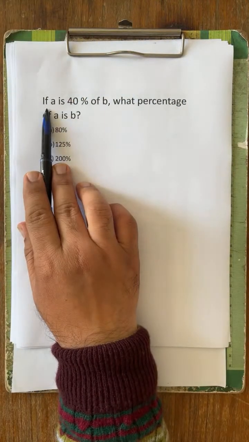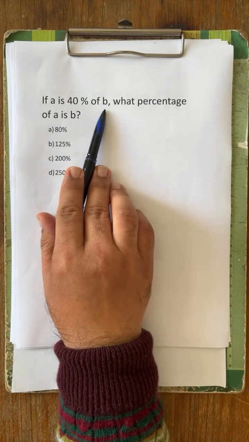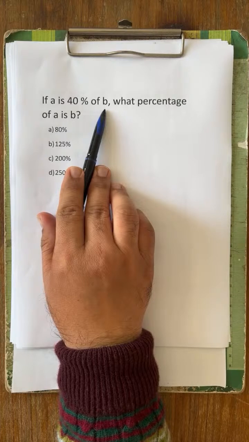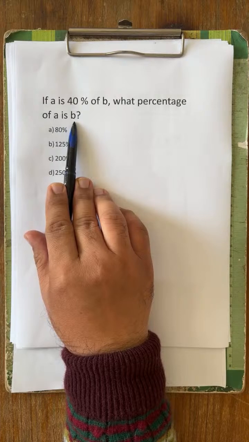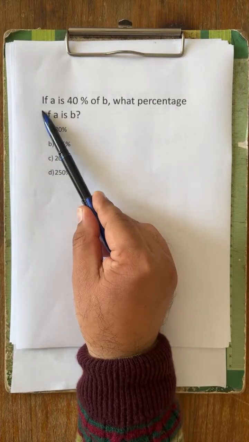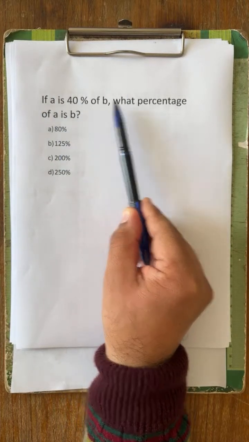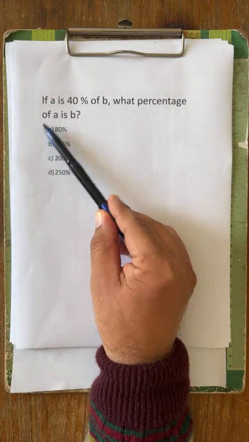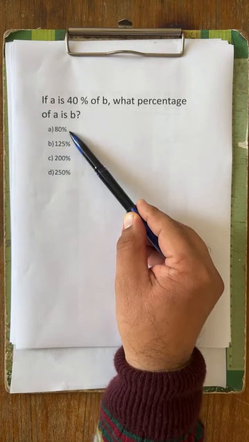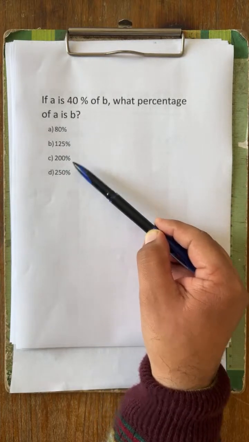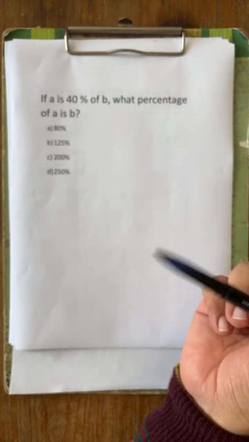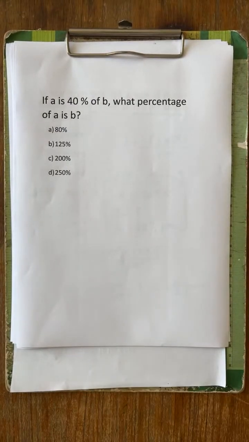If A is 40% of B, what percentage of A is B? If A is 40% of B, what percentage of A is B? 80%, 125%, 200%, or 250%? Solve it and write your answer in the comment section.